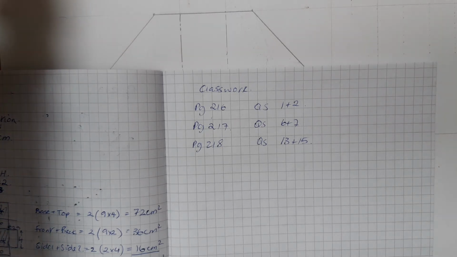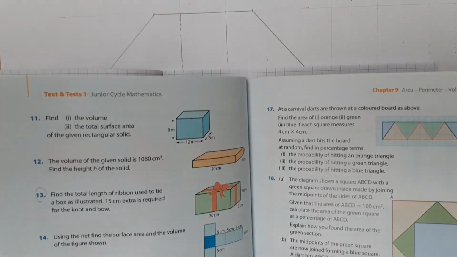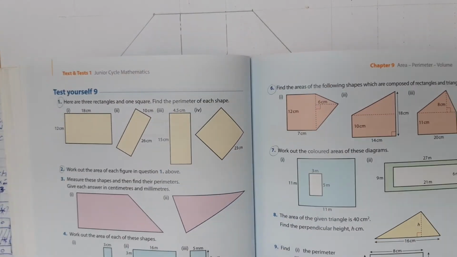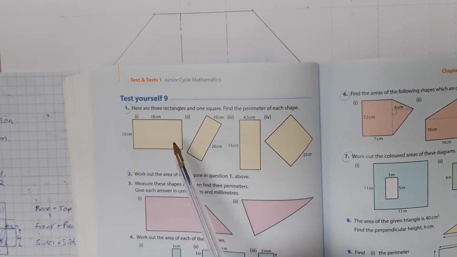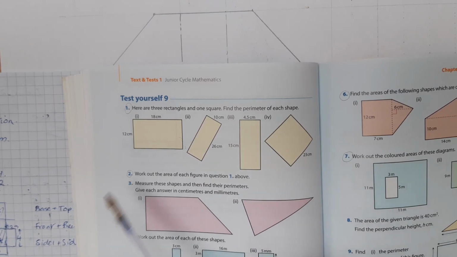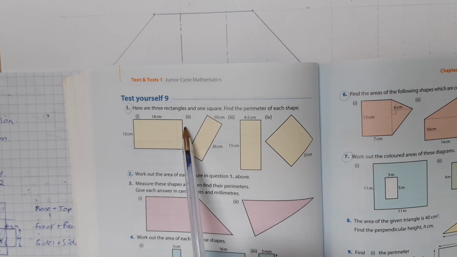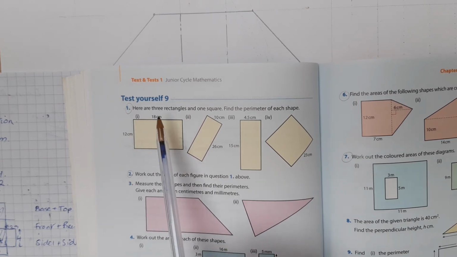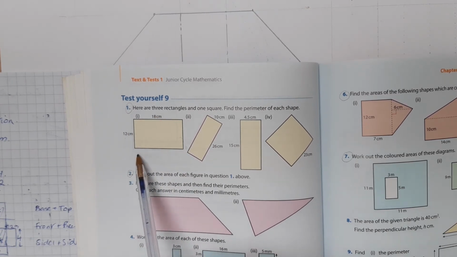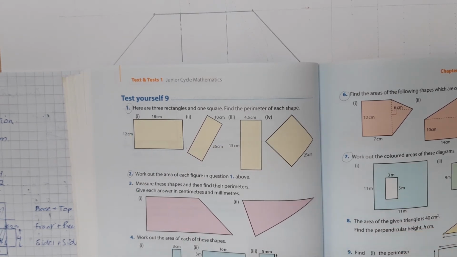And I'm going to just talk about those now for a couple of minutes. In question 1, you are getting the perimeter of each of the shapes. Now, perimeter is the outside distance all the way around the outside. You're adding up the 4 sides. So 18 plus 12 plus 18 plus 12, and you'll get your answer. You do the same with all 4 shapes. Okay, so that's question 1.